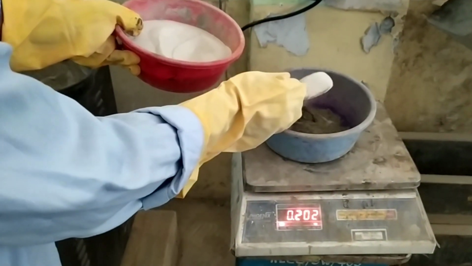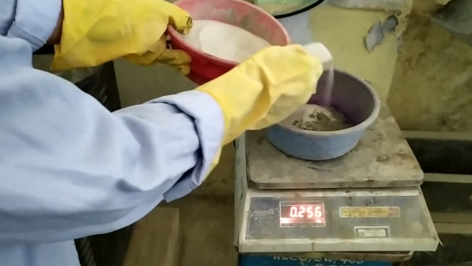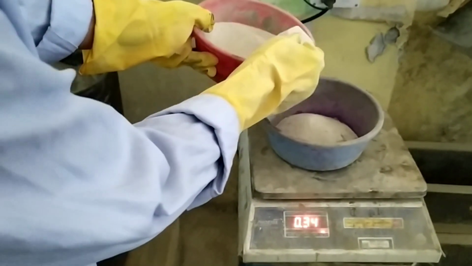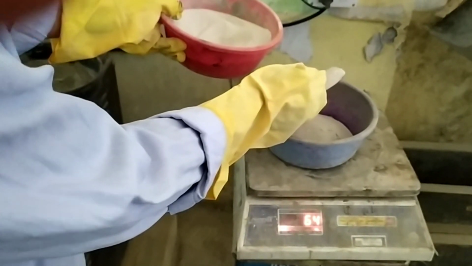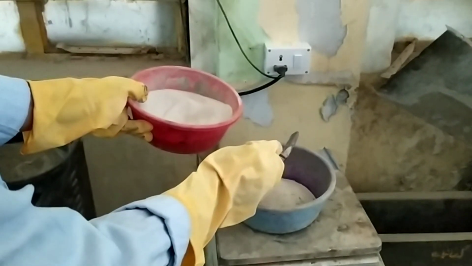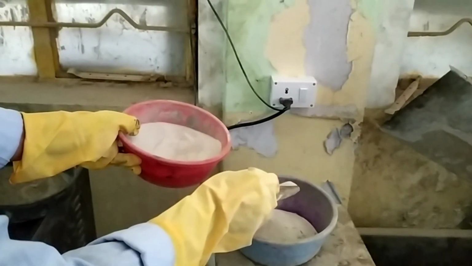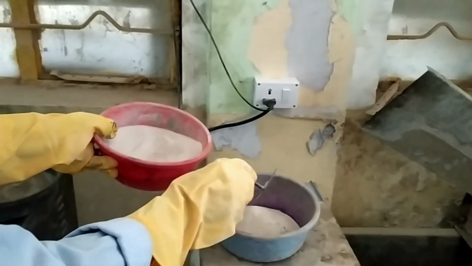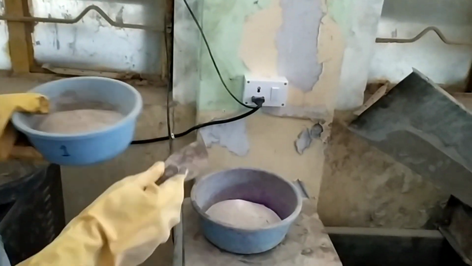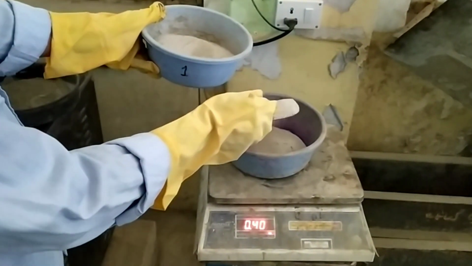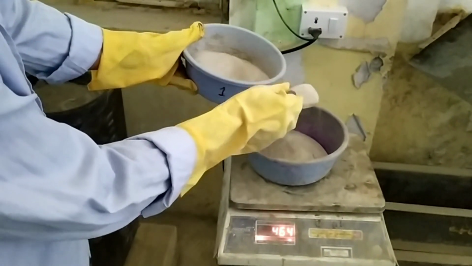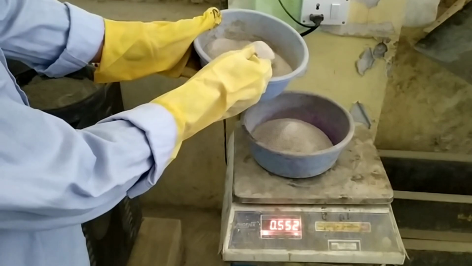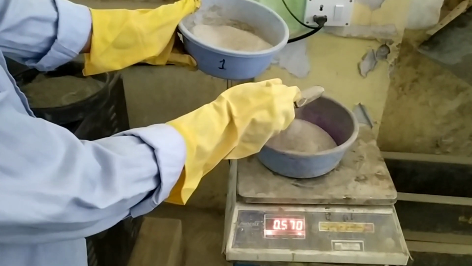Now we are adding fine aggregate of 0.5 mm size sand. Each mold mixture we make equal to 800 grams. You can see we are going to take three grades. Now we are taking the fine of size 0.5 mm. In total, 800 grams we are going to take, including cement and sand. Cement and fine aggregate together are taken equal to 800 grams.